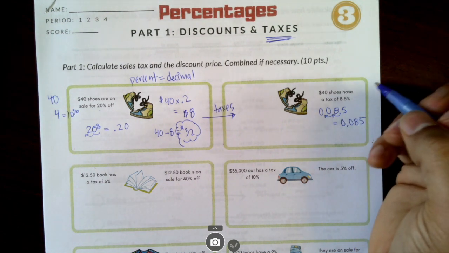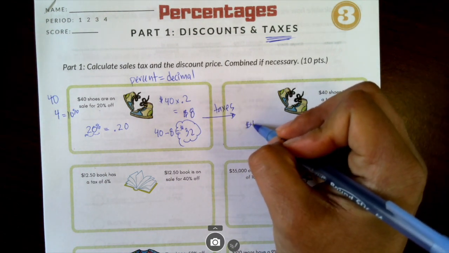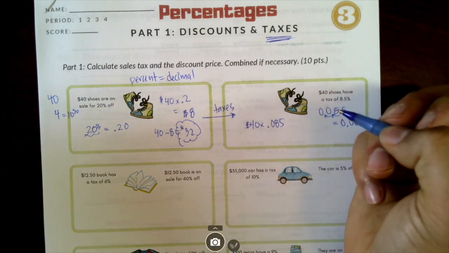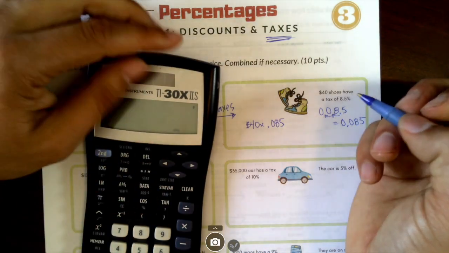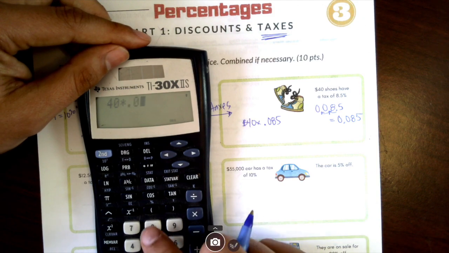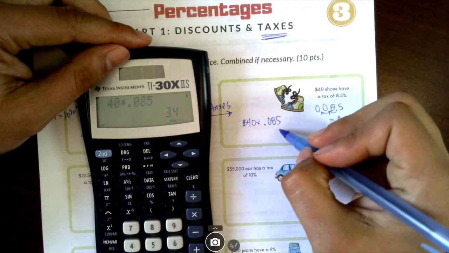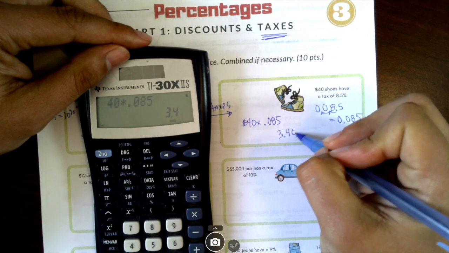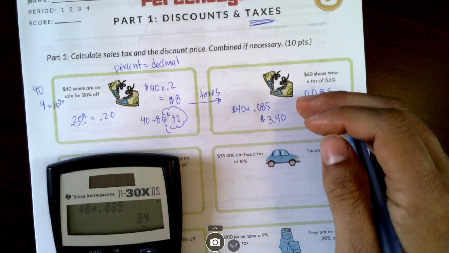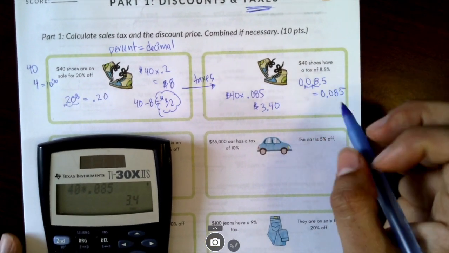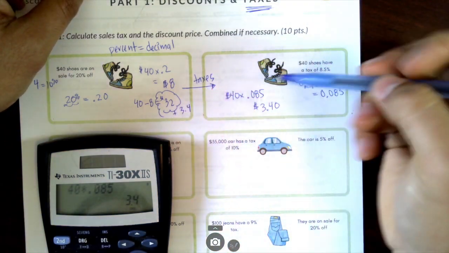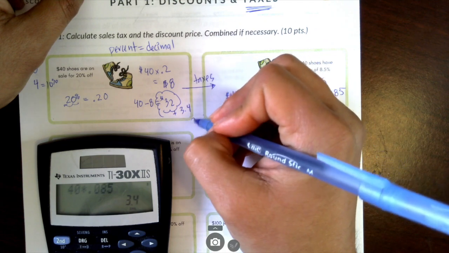So in my calculator, I'm going to do $40 times 0.085. I'm going to get my calculator. Let's clear that out. 40 times 0.085 equals $3.40. Okay? So I still have to pay $3.40 in taxes. That's just something for you guys to consider. So in reality, I would have to add 3.4. So even after the discount, I'm really going to pay $35.40.